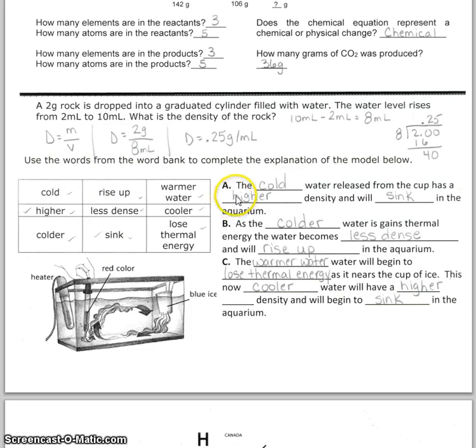So A, the cold water released from the cup has a higher density and will sink in the aquarium. So here's the water. It's got a greater or higher density, so it's going to sink in the aquarium. As the colder water moves across and gains thermal energy, the water will become less dense and rise up in the aquarium. That's statement B.